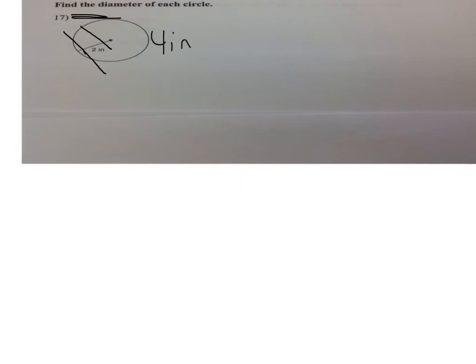There is no formula. If you know the radius, you know the diameter, it's twice as big. If I give you a diameter, the radius is half as big. It just is. You need to know what that is.